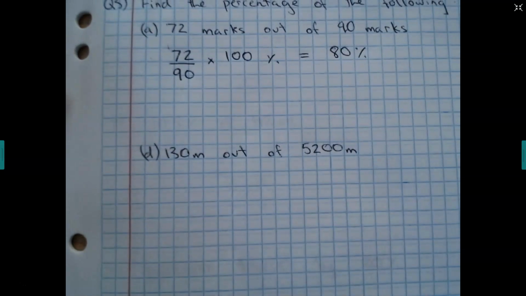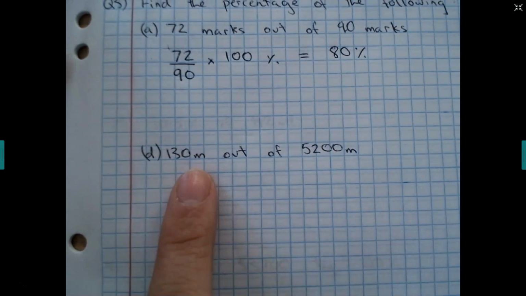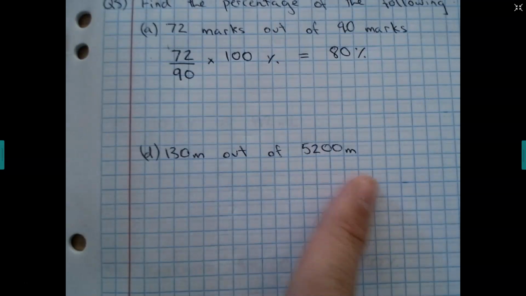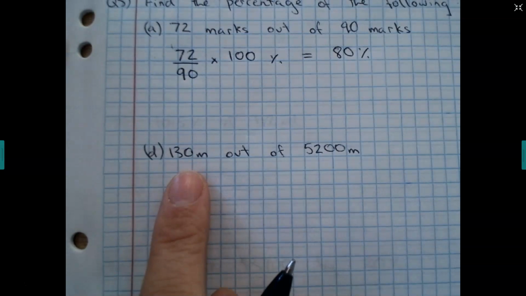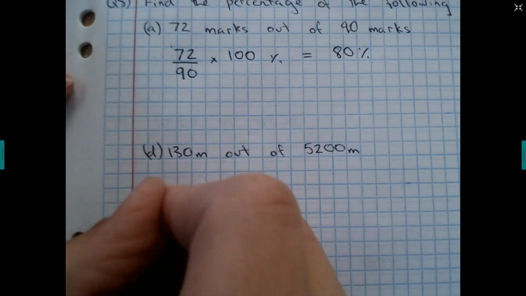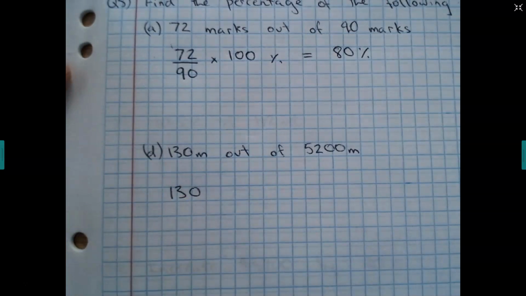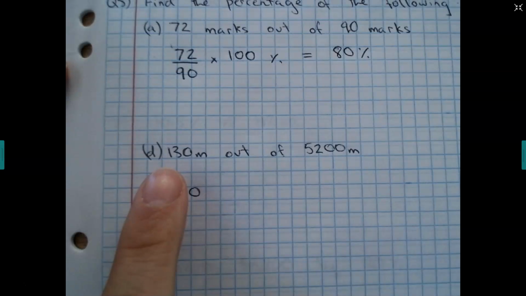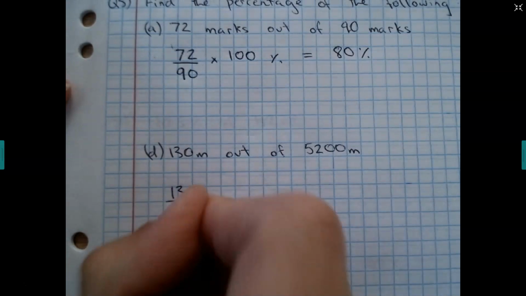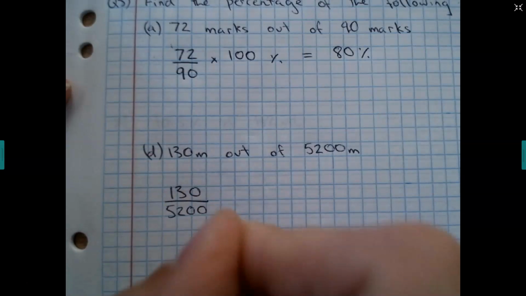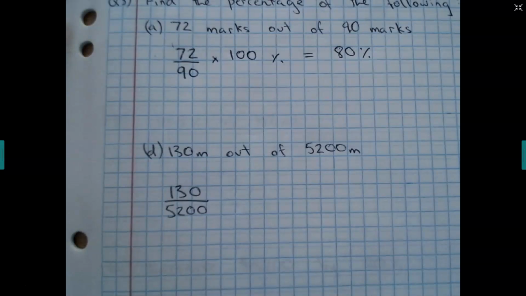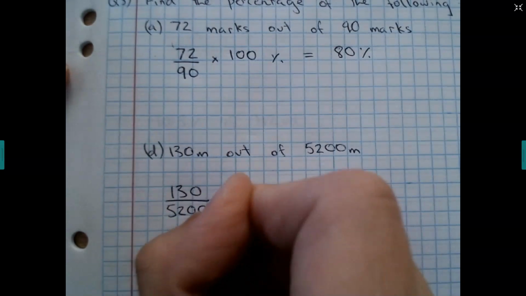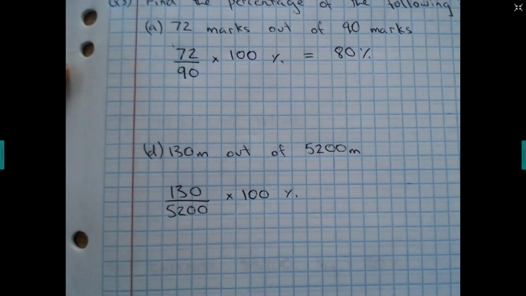Alright, the next one. If you wanted to know what percentage 130 meters is of 5,200 meters. So maybe you're running a 5k run like I did the other day, and you've just started and you've done 130 meters, and you want to know how much of the total amount have I run. You go 130 over the total amount. So that's the fraction of what you've run. If you want to convert that to a percentage, you then multiply by 100. And that will be your percentage.